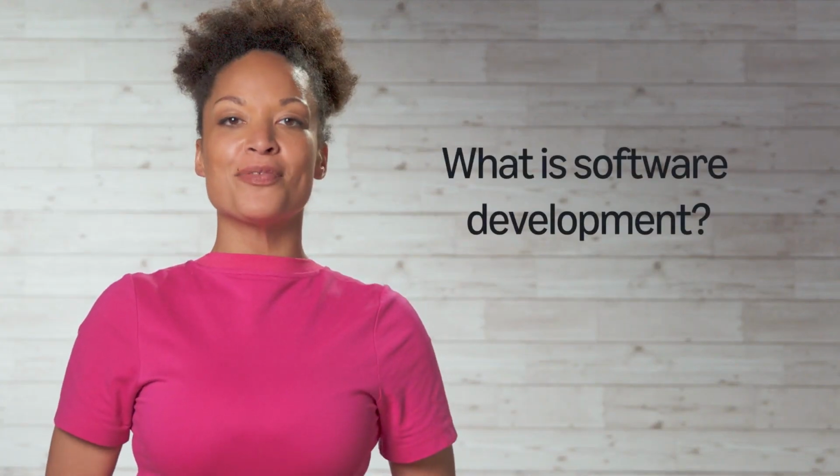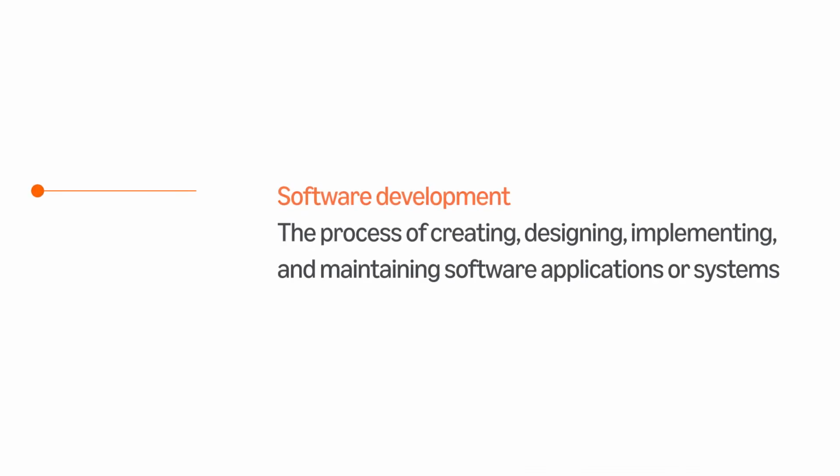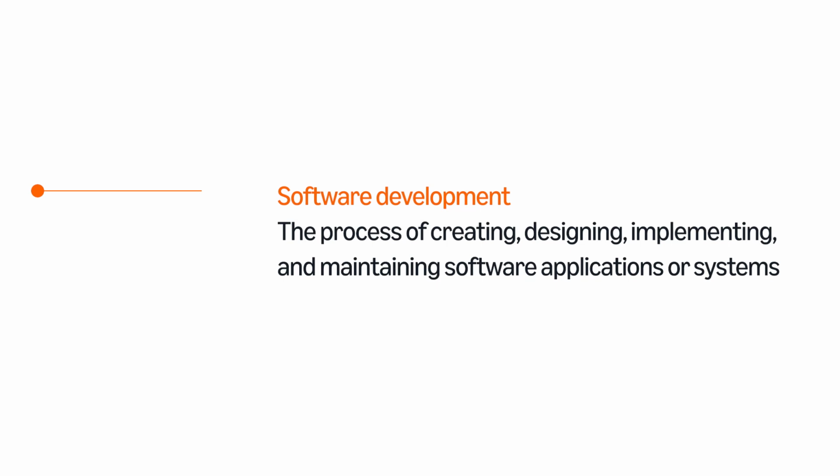First, let's demystify what software development is all about with a definition. At its core, software development is the process of creating, designing, implementing, and maintaining software applications or systems. For instance, imagine developing a navigation app that helps users find the fastest routes in a city, or creating a healthcare management system that securely stores patient records and facilitates efficient medical service delivery. It's like being a digital architect, crafting solutions to real-world problems using the language of computers.